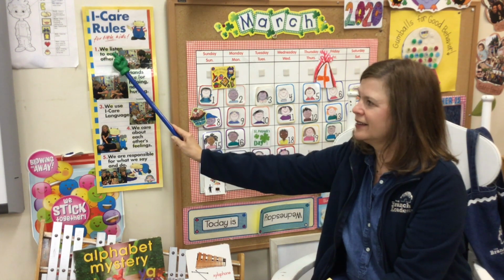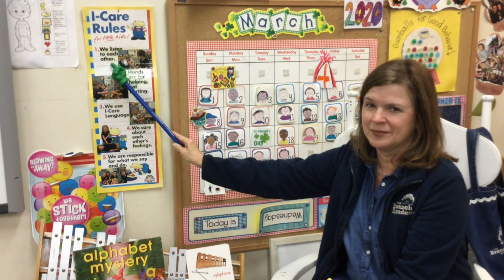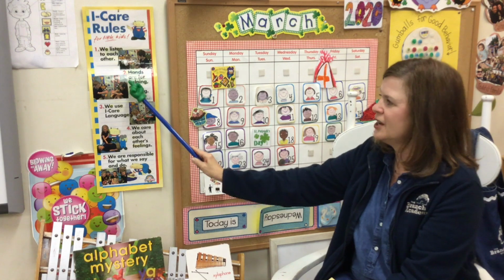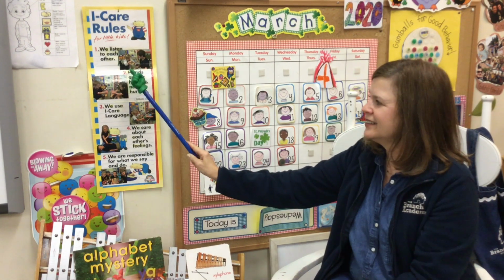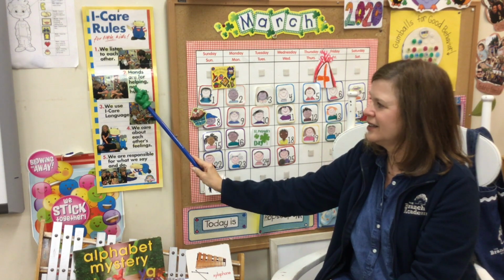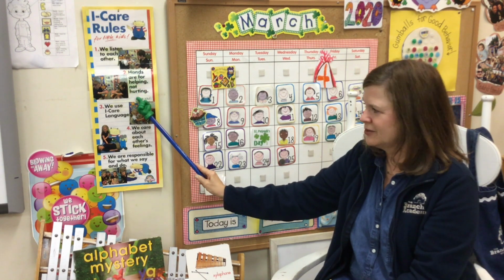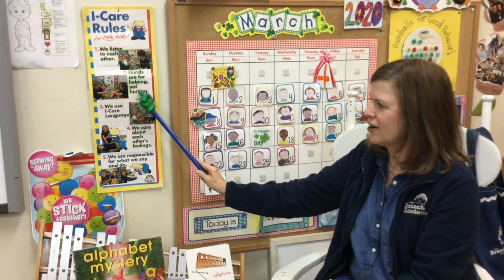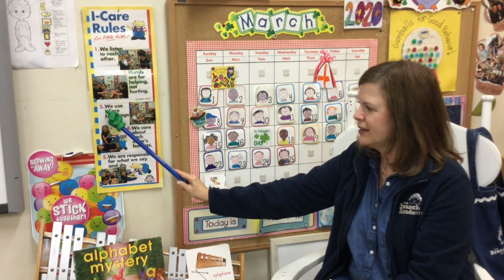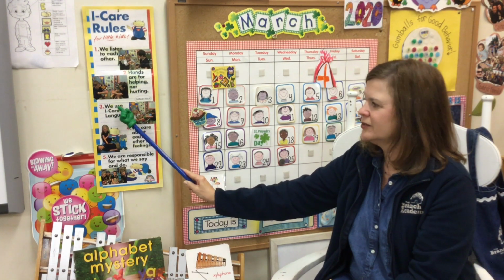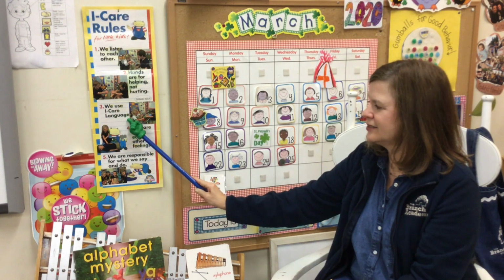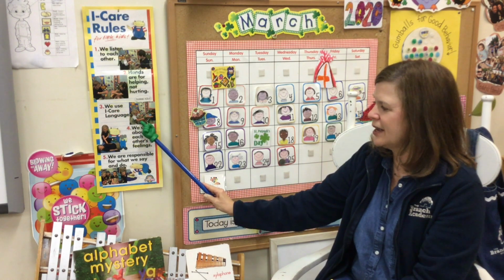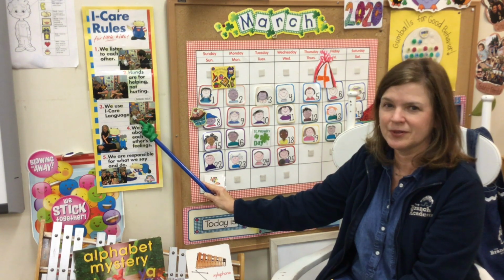We. Good job. We do listen to each other. Number 2, about great. Hands are for helping. Number 3, we use, excellent, we do use I care language, and remember to use those examples at home.